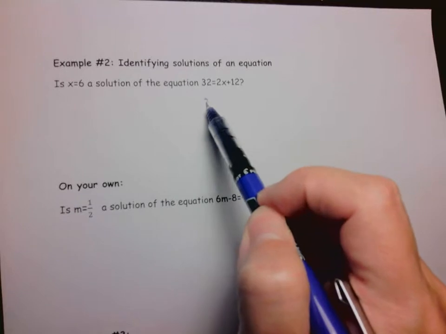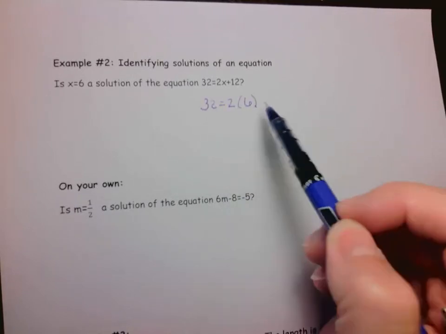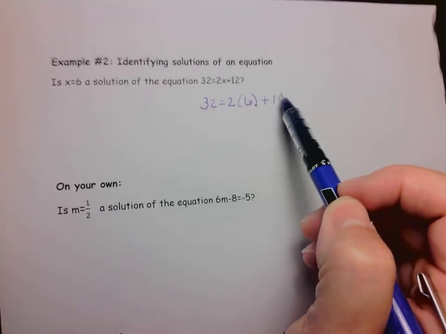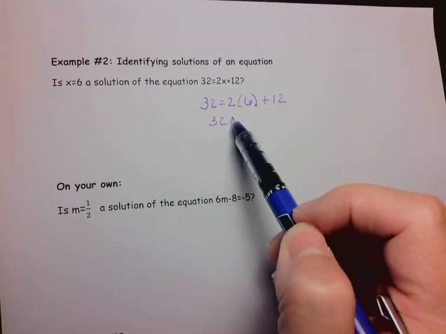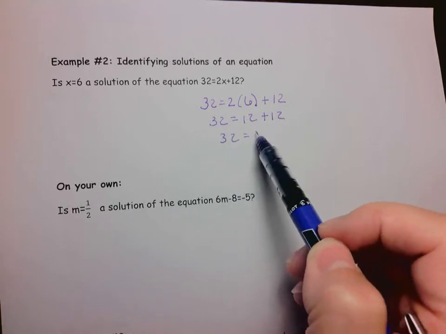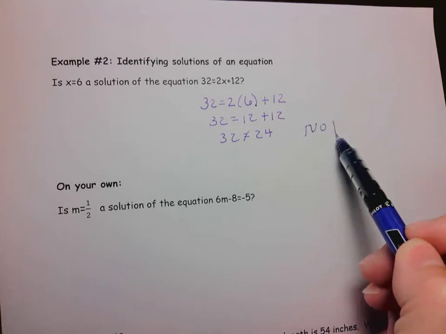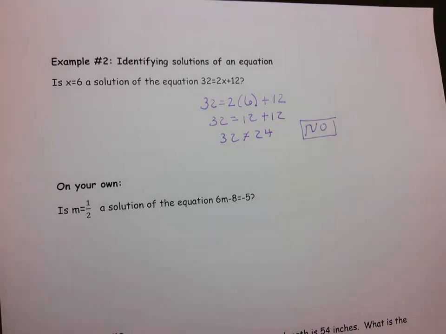Well, we have to plug in the value 6 for the variable x, and we have to solve. And when we do so, we find no. x equals 6 is not a solution of this equation.